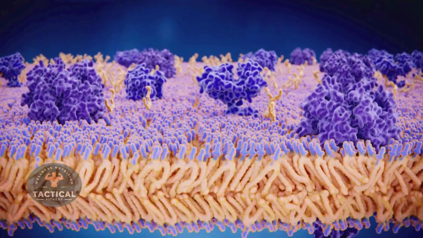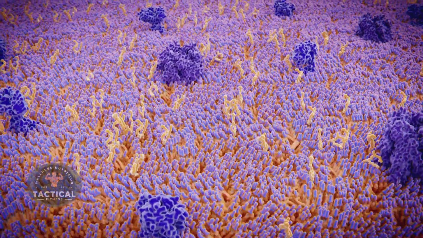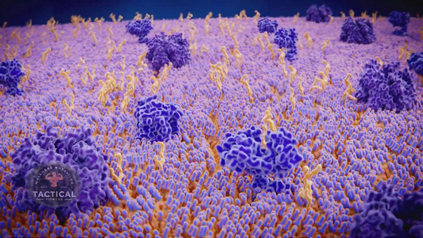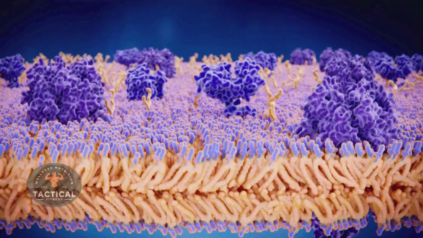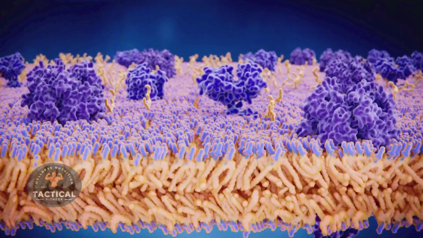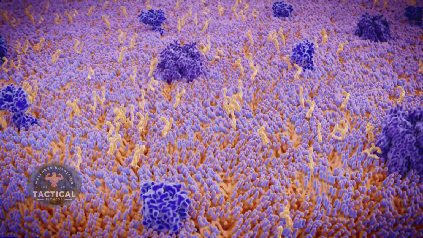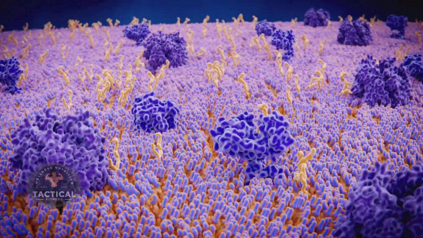Cholesterol. Cholesterol molecules are scattered within the bilayer. They help maintain the membrane's flexibility, preventing it from becoming too rigid or too fluid. Carbohydrates. These are often attached to proteins or lipids on the membrane's outer surface. They act like ID tags, helping cells recognize each other and communicate.